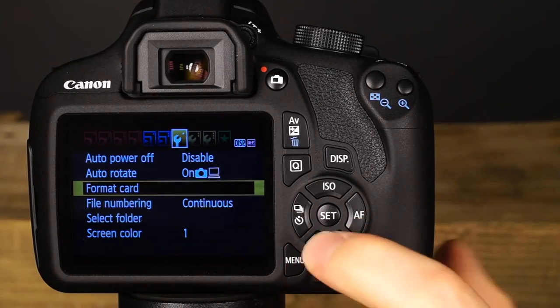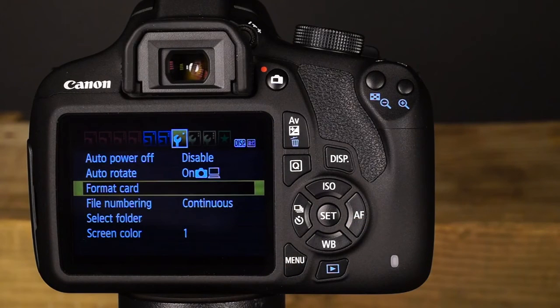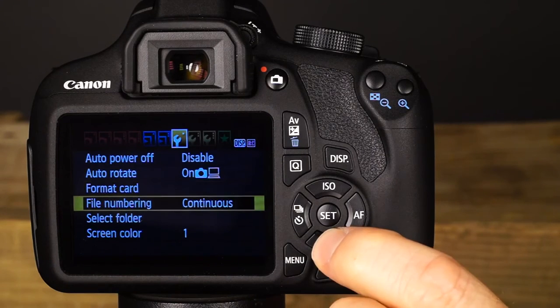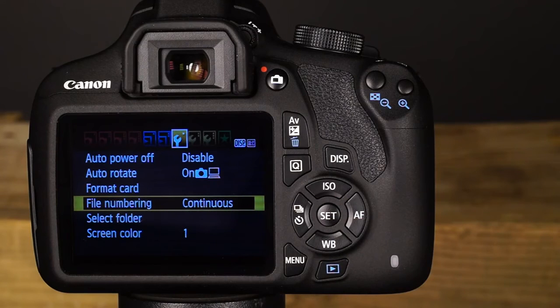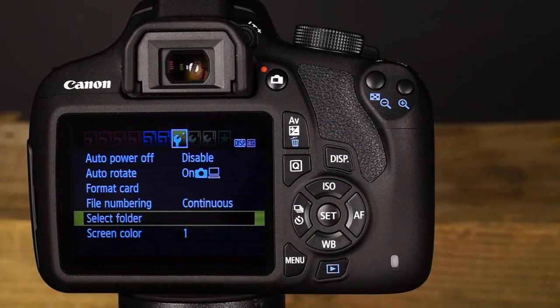The next menu item in this menu is Format Card, which allows you to format the camera's memory card. The next menu item is File Numbering. With this menu item, you can choose how you'd like the image files to be numbered when the memory card is replaced or formatted. Next, there is the Select Folder option, where you can create and select a specific folder for your images to be saved on the memory card. This is useful if you'd like to have images from various events on a vacation, for instance, saved to different locations on the memory card.